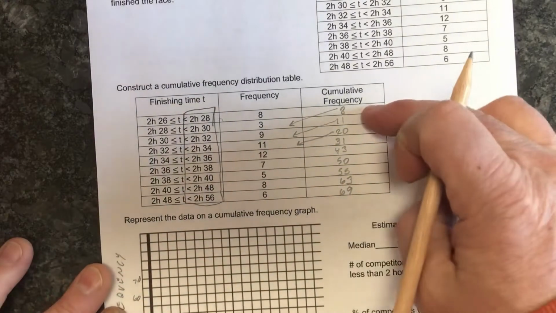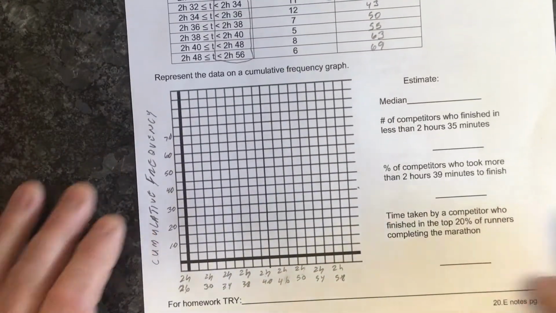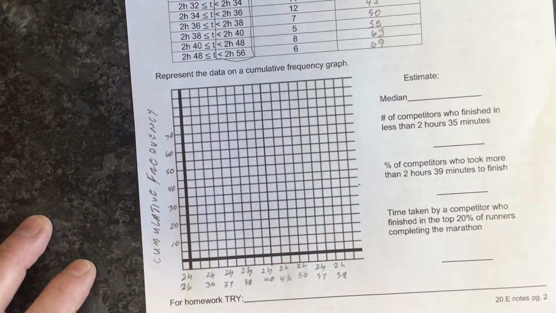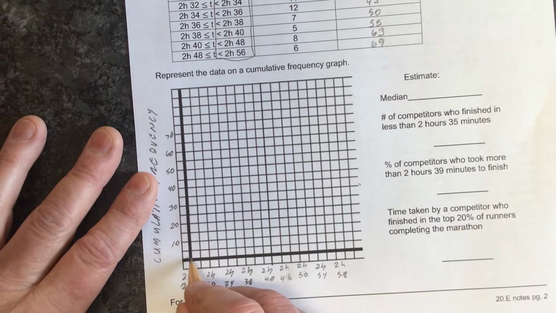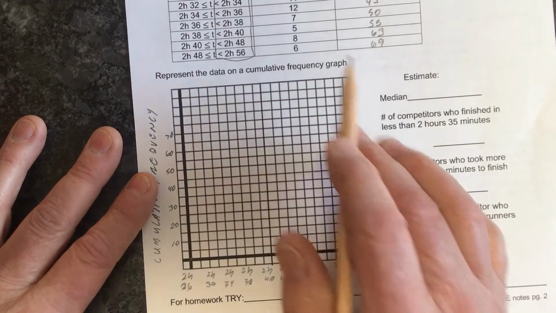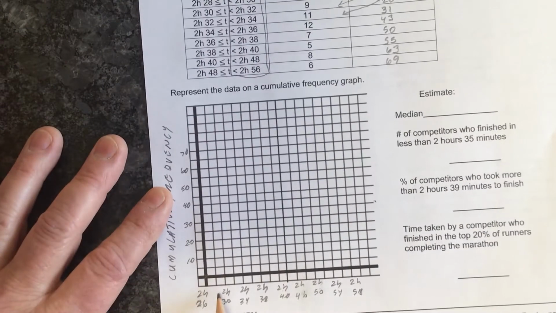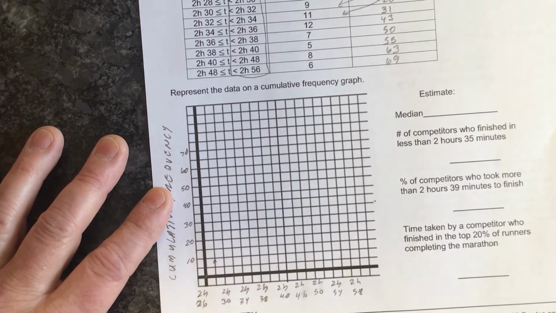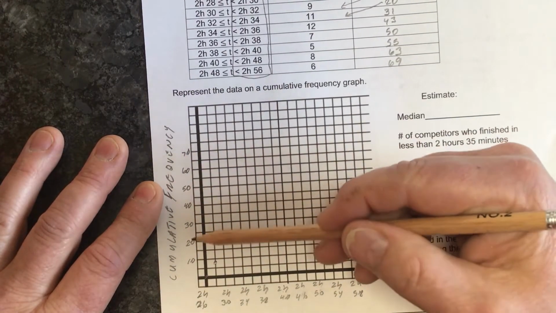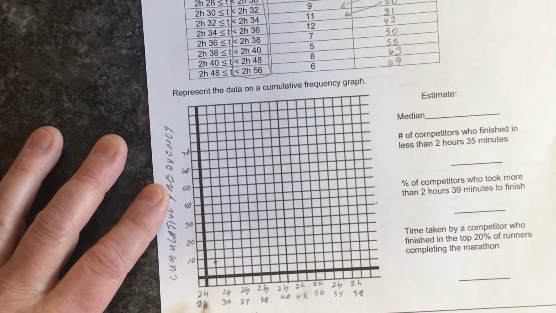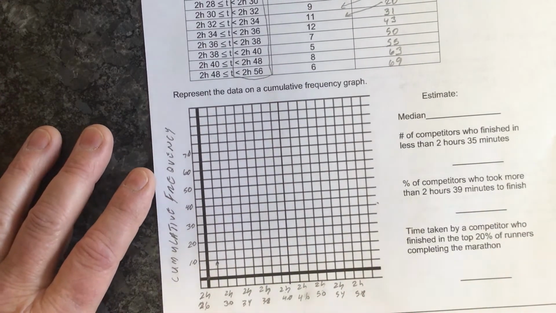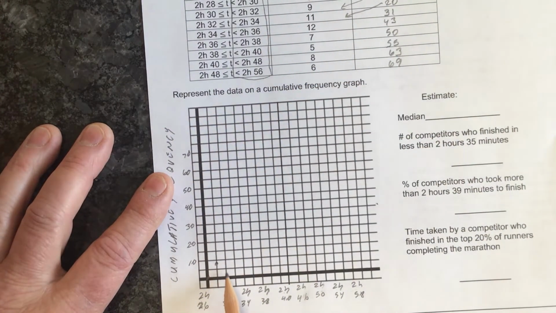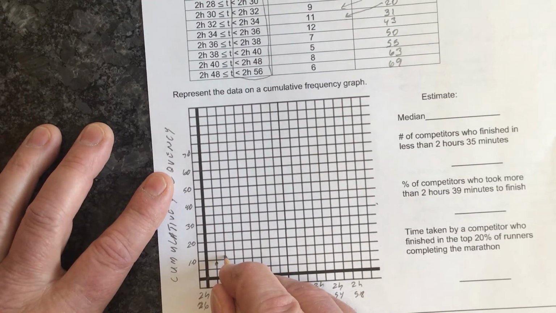The next thing I'm going to do is represent this data on this graph. I've taken the liberty to fill in the legends and also the scales on both sides. Start here at 0, and then at 2 hours and 28 minutes, 8 people finish. So here's my 2 hours and 28 minutes. I'm just going to put a little dot that's approximately 8. The numbers on the upper side represent the number of people that finished. Down the bottom, that's the time. The next interval that I'm going to put in is 11. So at 2 hours and 30 minutes, 11 people finished, so I put a dot right there that represents 11.